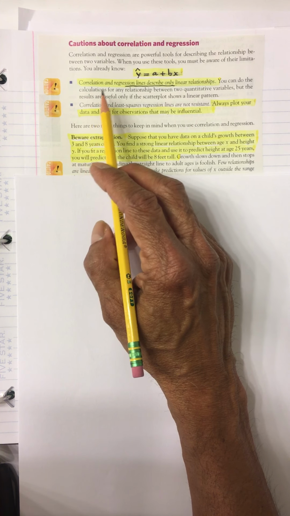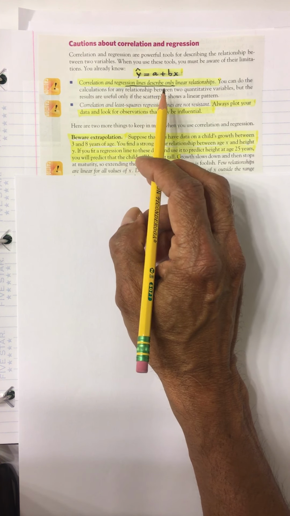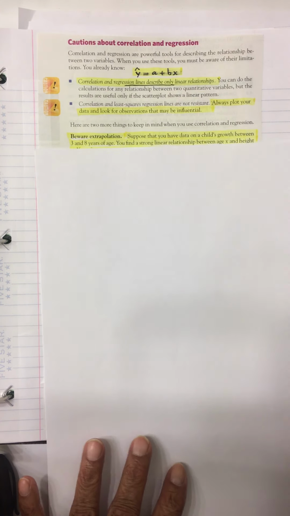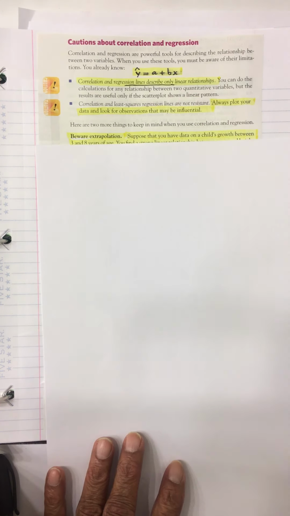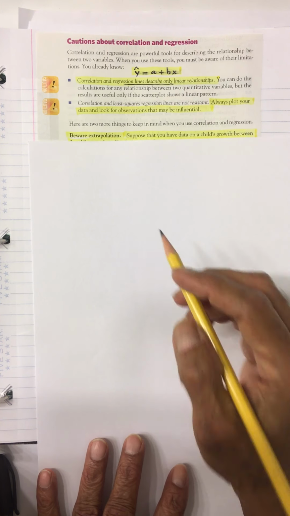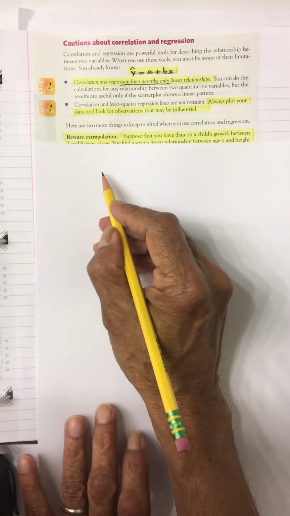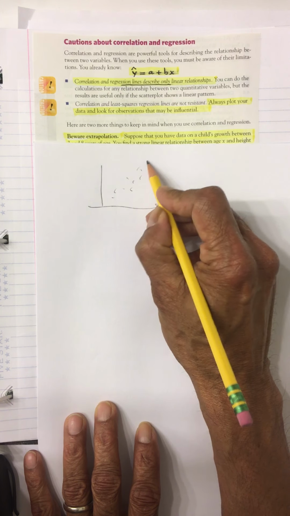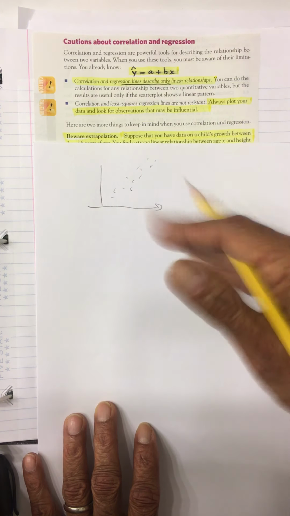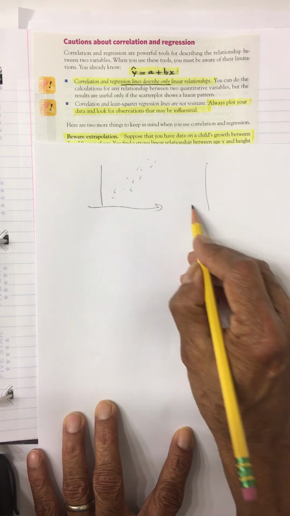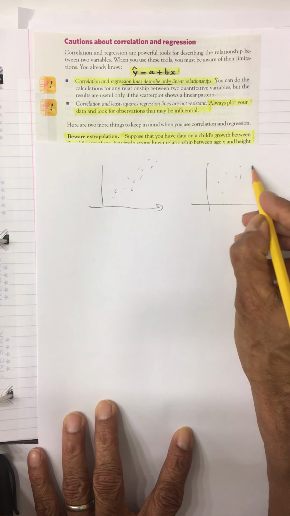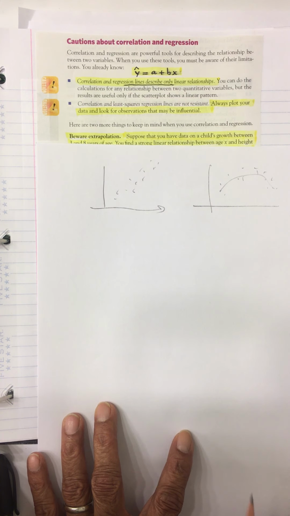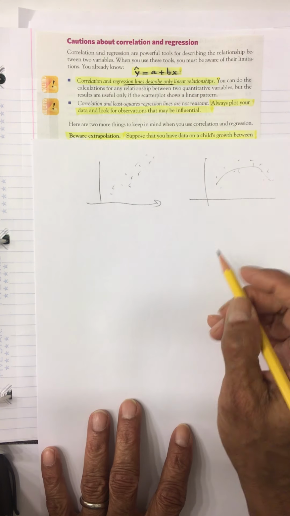The first one: the correlation and regression lines describe only a linear relationship. Pretty much that's what we have looked at in this class so far. In other words, if the data has this kind of linear trend, that will work. But suppose the data has this type of trend. In that case, this may not work out.